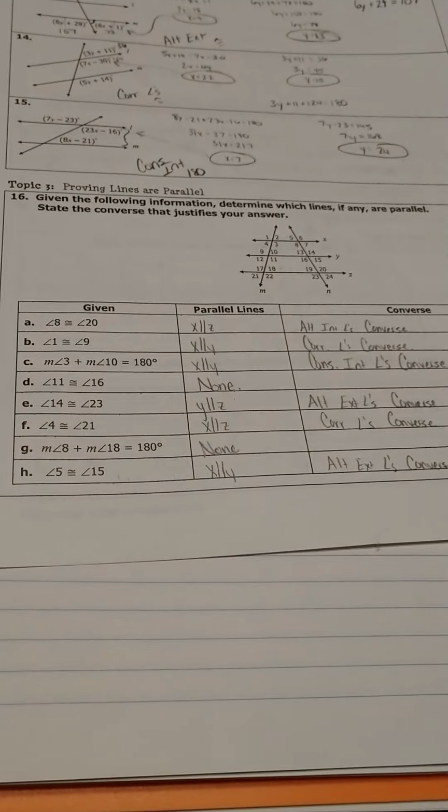D, angle 11 and angle 16. Well, 11 and 16 are on the same side on the inside, which would prove M and N parallel if they were supplementary. That's saying they're congruent. Consecutive interiors are not congruent, they're supplementary, so this is a none.